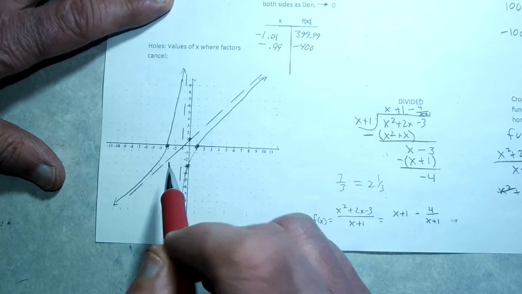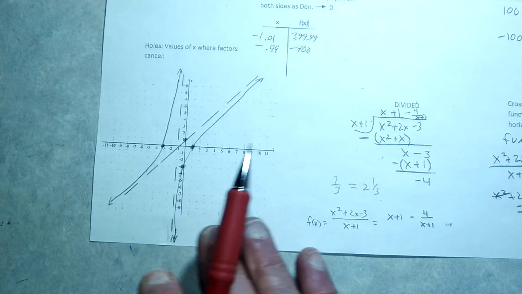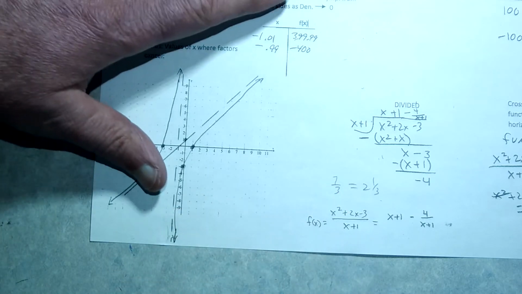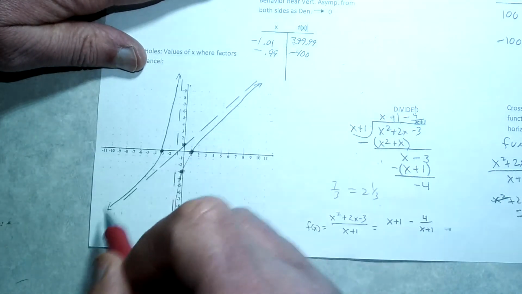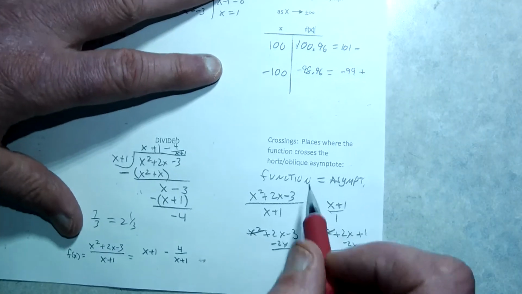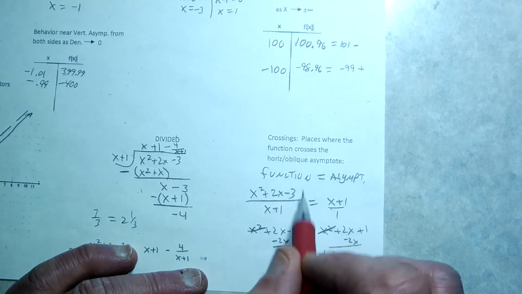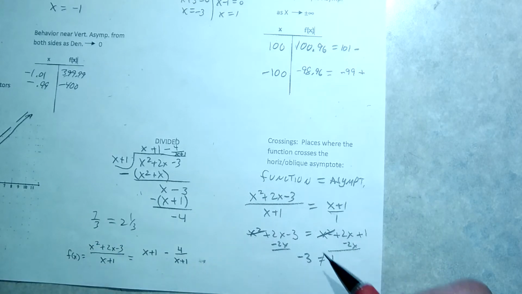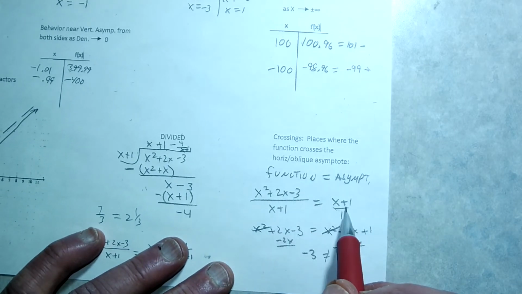And with oblique and horizontal asymptotes, it is possible on any given rational function to cross them. At least it's mathematically okay to have that happen. So let's just see if that happens on this particular function. So what we're going to do is say that if my oblique asymptote is y is equal to x plus 1, I'm going to go ahead and see if there's any solution to that asymptote function that is also a solution to my actual function itself. And so I'll set them equal to each other and see if there's a value of x that satisfies both.